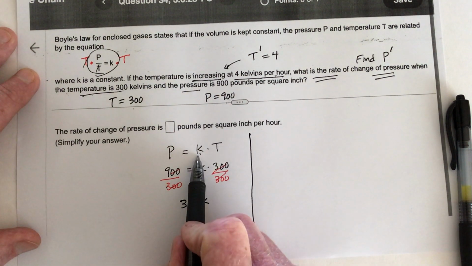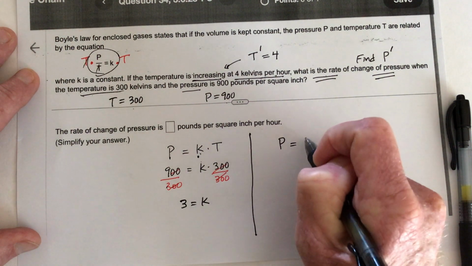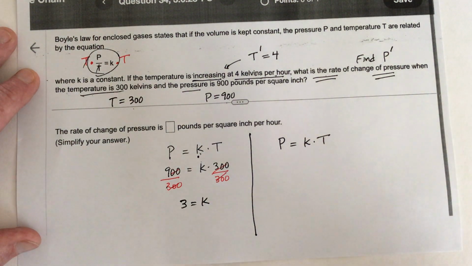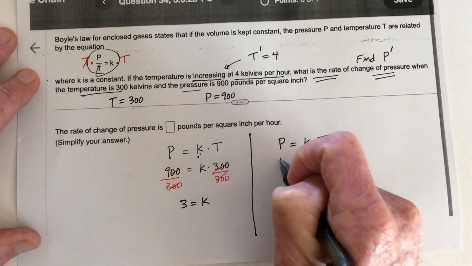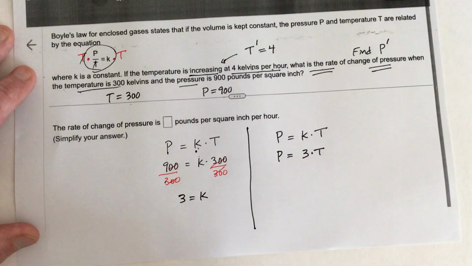So now I can just go back to this equation and plug in a 3. So P is equal to K times T. Okay, I just found out that K equals 3, and I forgot to write that down as I was talking, so there it is.